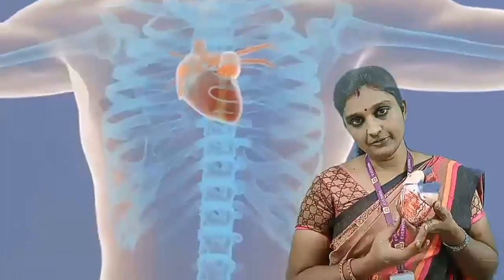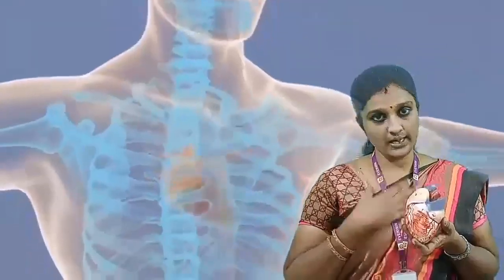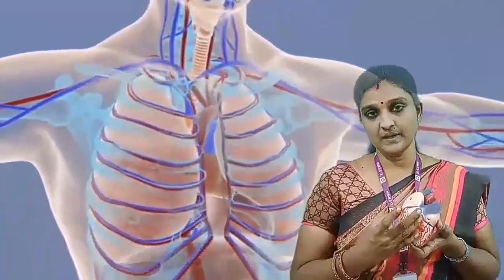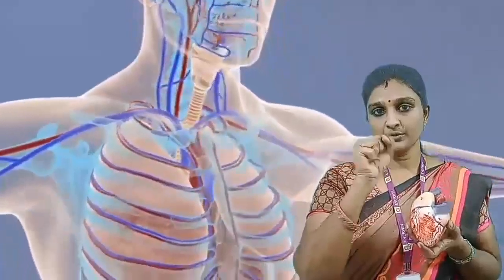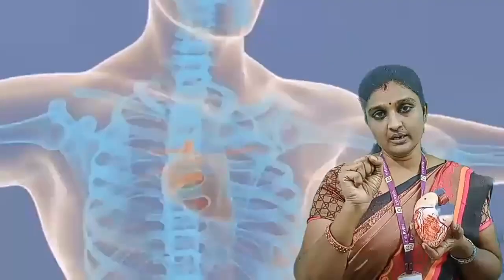Heart is the pumping organ. It pumps the blood throughout our body and to the lungs. Here you can see the model of the heart. Heart is slightly tilted towards the left side, present in our thoracic cavity, between the two lungs. The size of the heart is a clenched fist. If you close your fingers, this is called a clenched fist. This is the size of the heart. So the heart is a very small organ but does a very important function in our body.